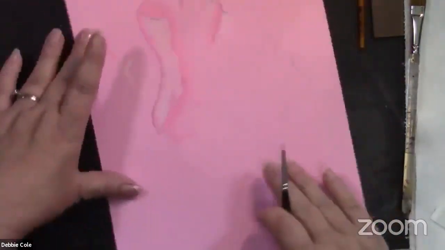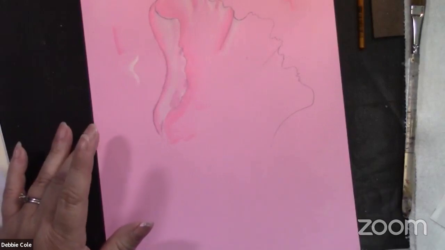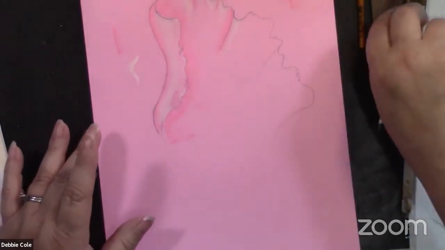Oh, this graphite. Sorry, girls. My graphite is really getting in the way here.